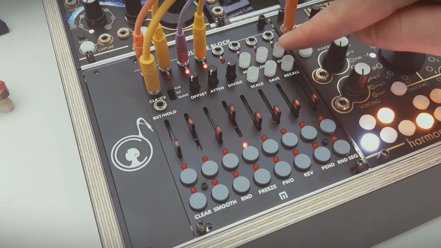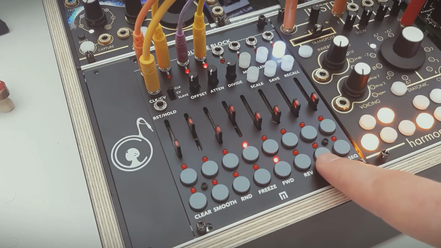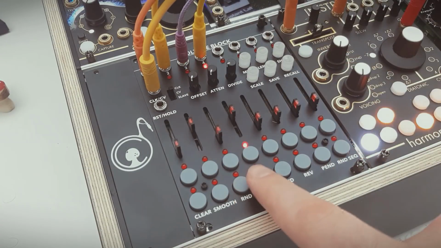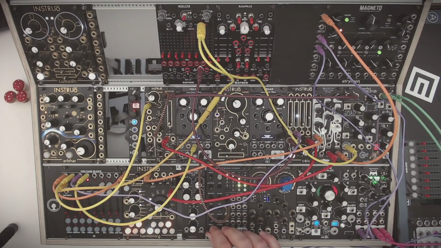Let's go with pendulum, so I will hit shift. This sequence is selected, and then I will select pendulum, and now you can see it's going left and right. This is the sequence.